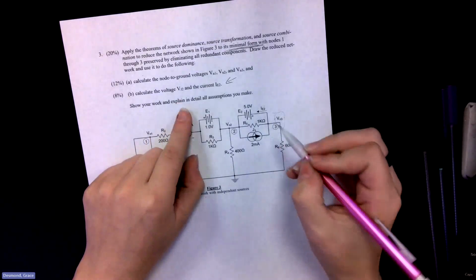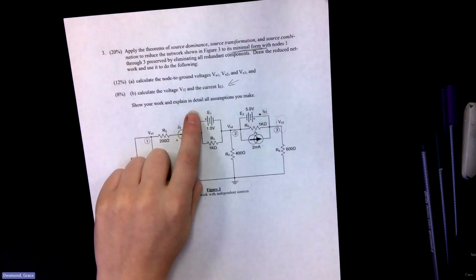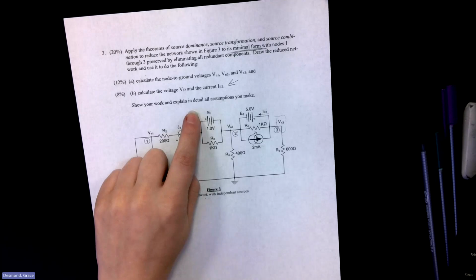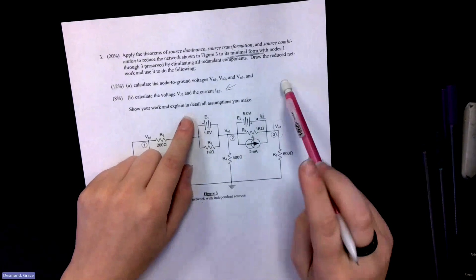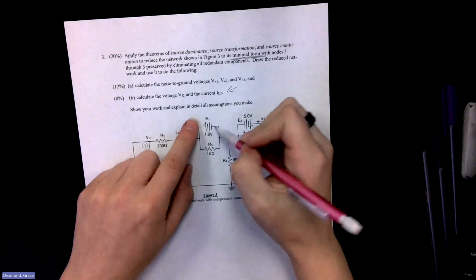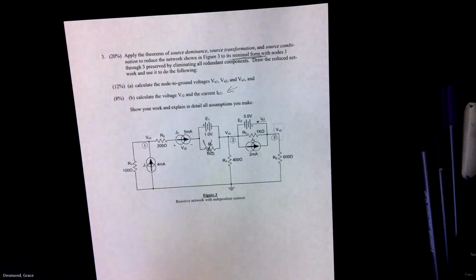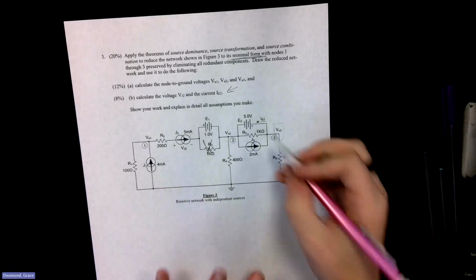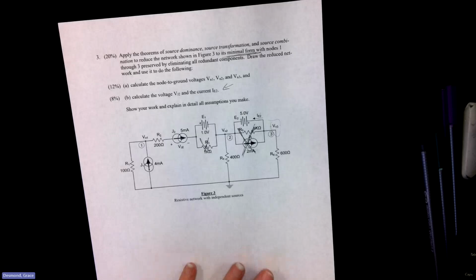E2, and then what are we crossing out? We're doing source dominance right now. So voltage dominates in parallel, so we can cross out that resistor. Basically get rid of all the stuff in parallel with voltage sources E1 and E2.